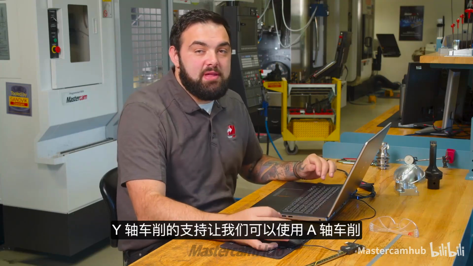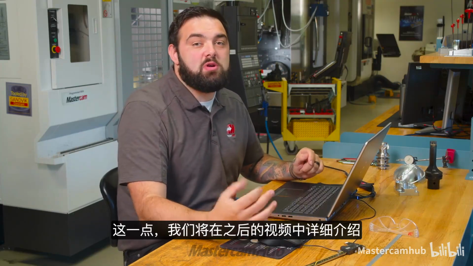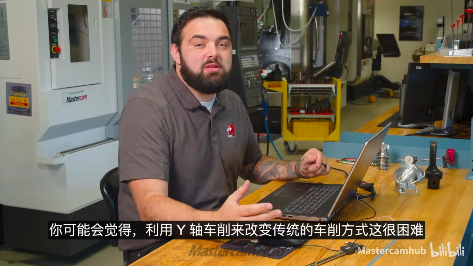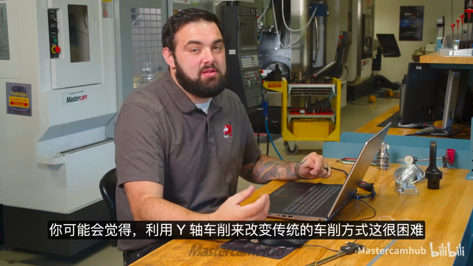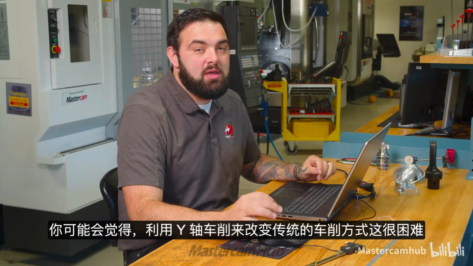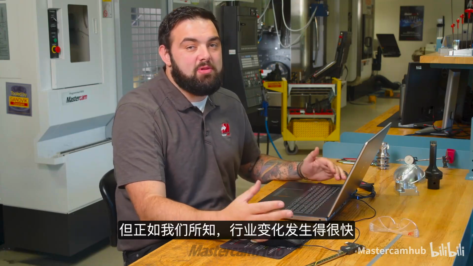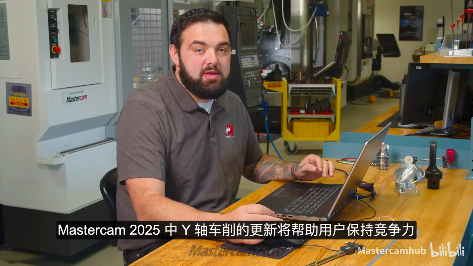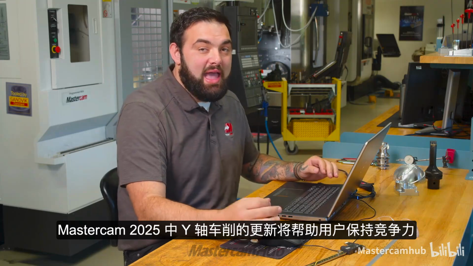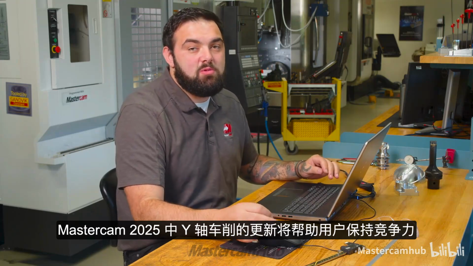Y-axis turning provides the building blocks for A-axis turning, which we will cover in another video. And we understand that changing long-standing turning methods, such as a simple cutoff operation, can be intimidating. But as we know in our industry, change happens quickly, and the Y-axis turning functionality added to Mastercam 2025 will allow you to stay competitive and at the cutting edge of technology.